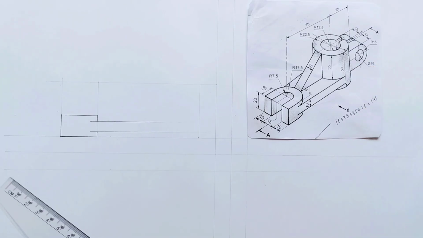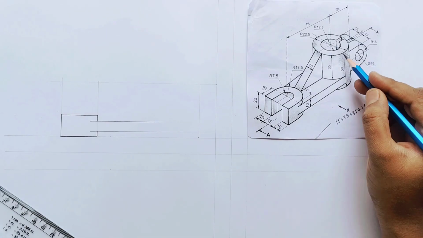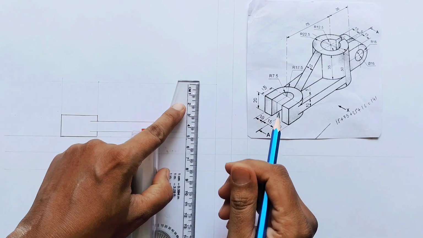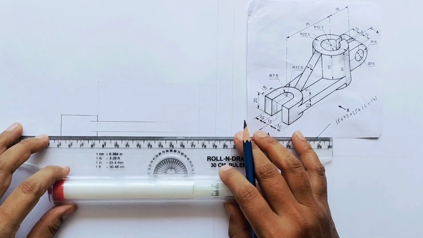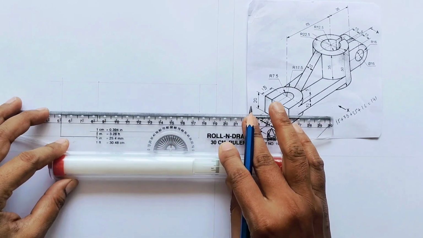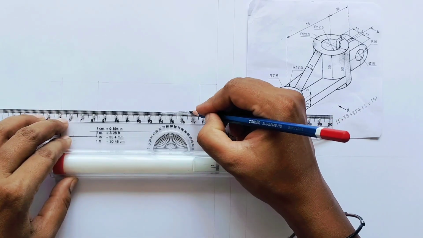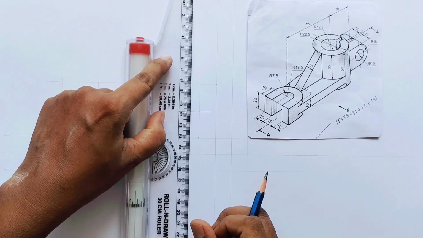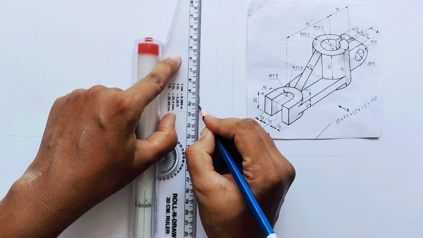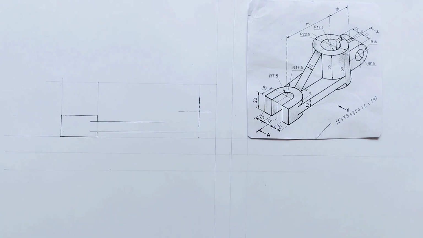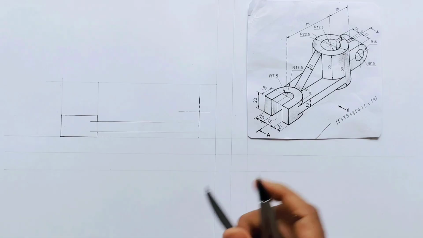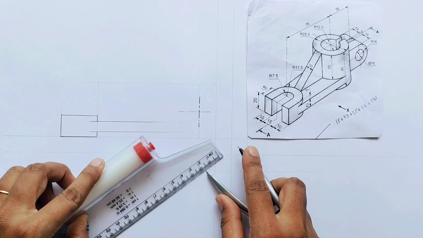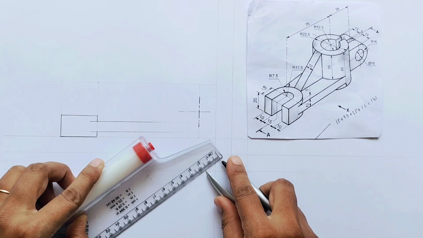Next, move towards the semicircular part at the right corner. For that we need to draw the center line. Because the height of the object is 50, that semicircular part is at the middle of the object, so mark 25 mm and draw the center line.